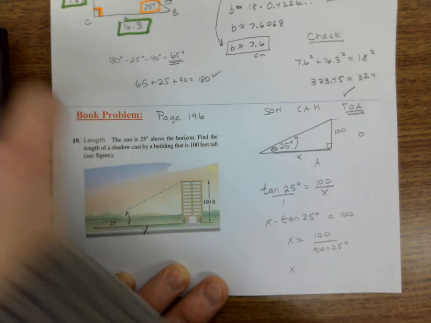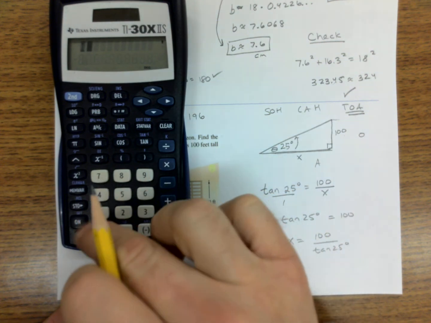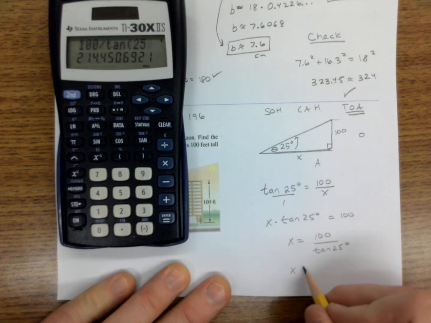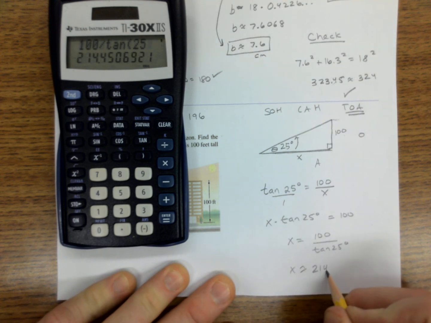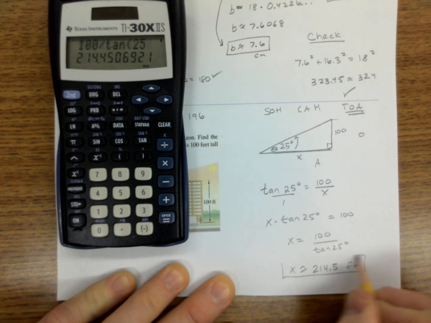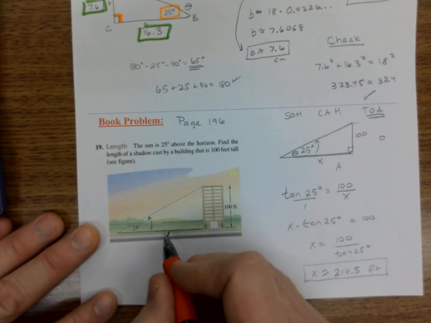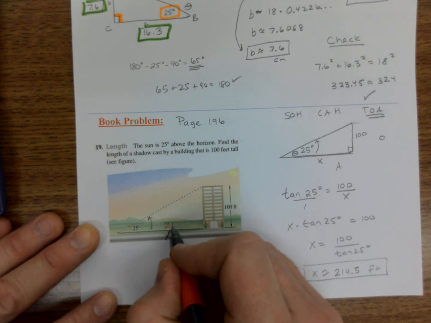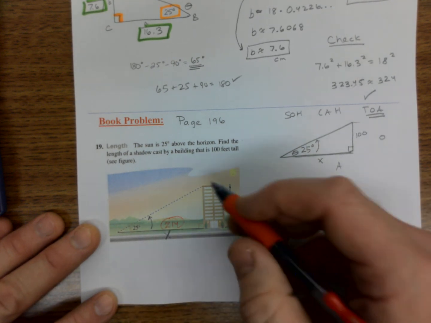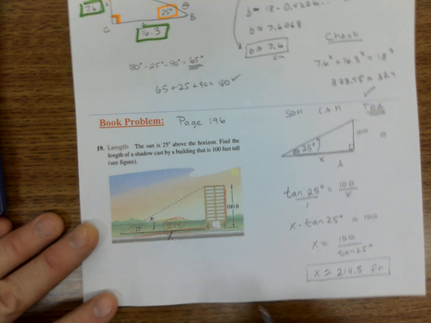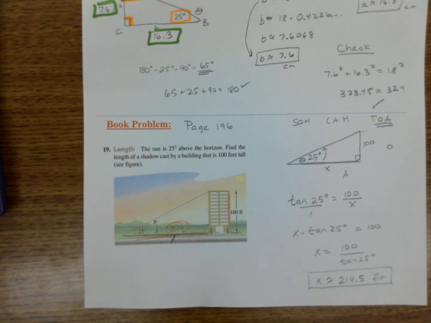Not on the unit circle, so I'm going to use a calculator. 100 divided by the tangent of 25 degrees is about 214.5 feet. Does that make sense in our scale drawing? If I take this 214 here and I put this in this place, this is 100, well then that's definitely close to 200. If you draw your pictures to scale, you'll be able to check them that way. All right, I hope this helps.